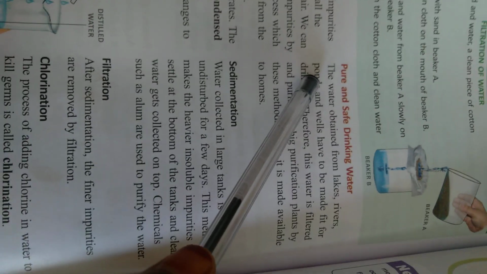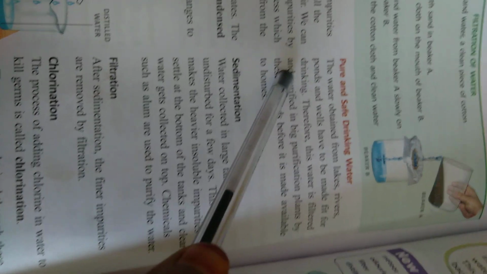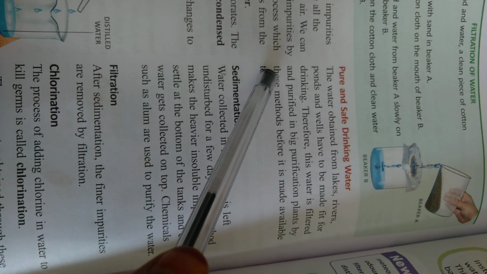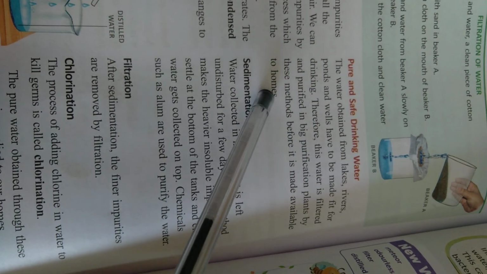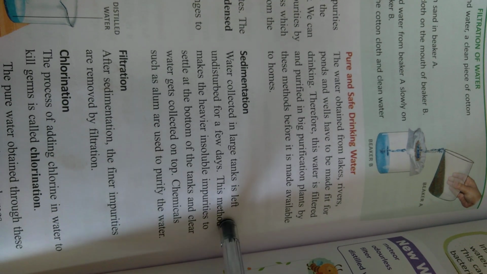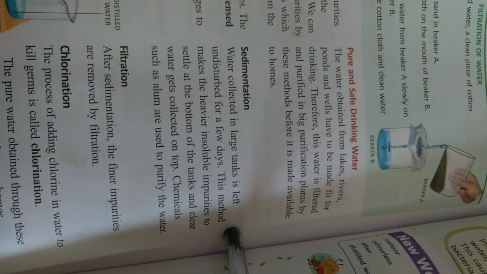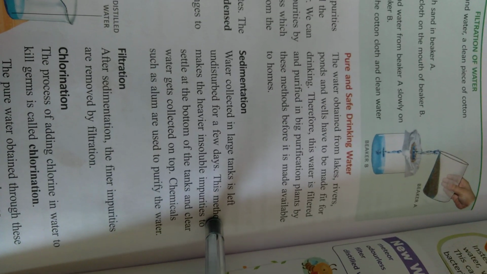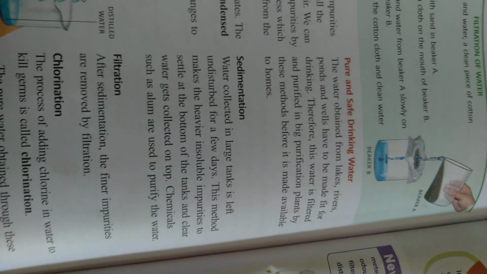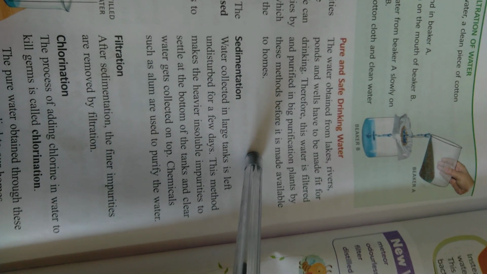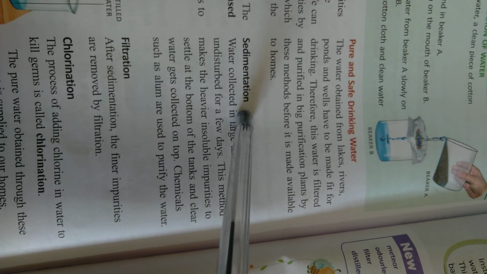Okay, next, pure and safe drinking water. The water obtained from the lakes, rivers, ponds and wells has to be made fit for drinking. Therefore, this water is filtered and purified in big purification plants before it is made available to homes. The water we use comes from the lakes, rivers and ponds, so it is unsafe for drinking. So before sending the water to the homes, the water collected from the lakes, rivers and ponds is first purified, and then it will be available to the homes.